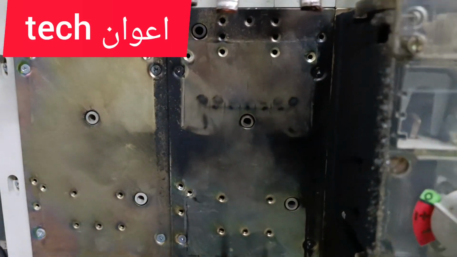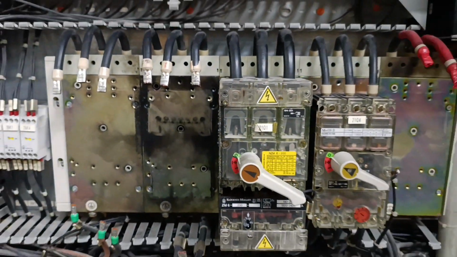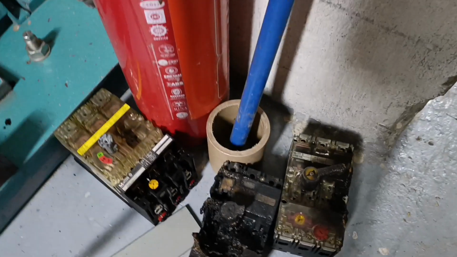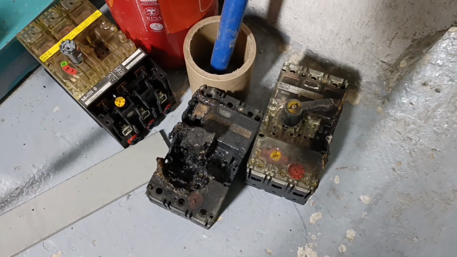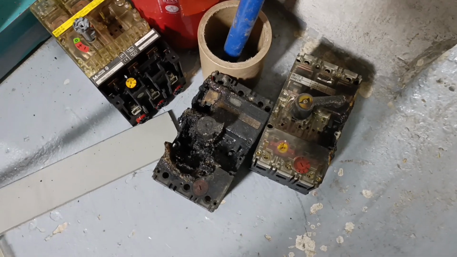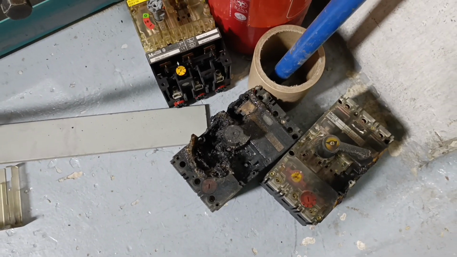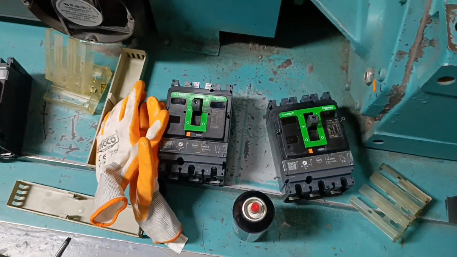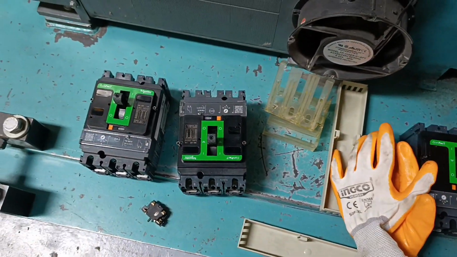Big blast. See this big blast. Explosion. Maybe motor problem, maybe phase to phase problem. Blast, big blast. Now I change all conductor breakers.